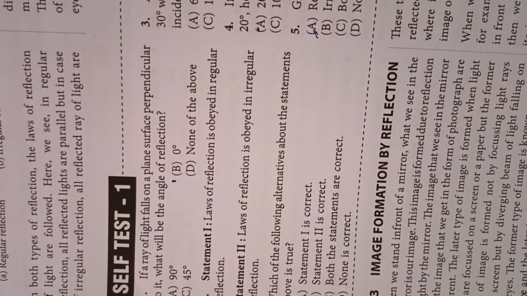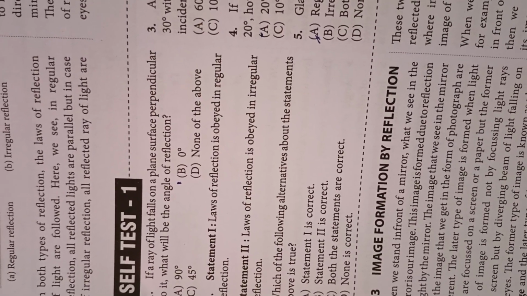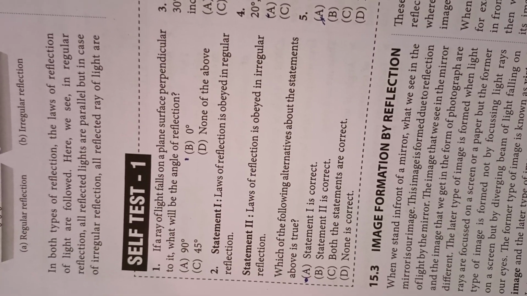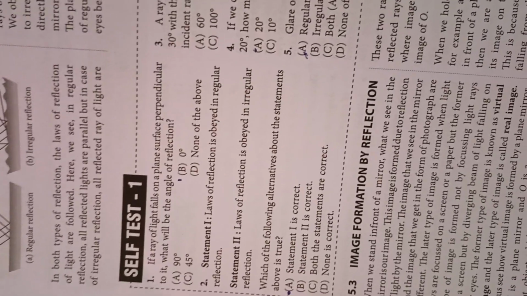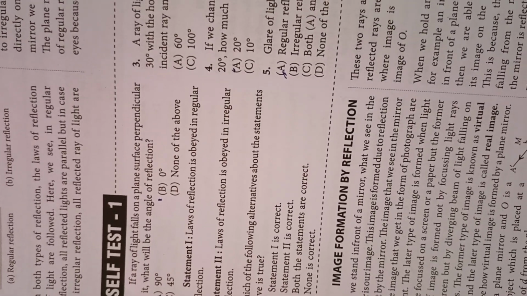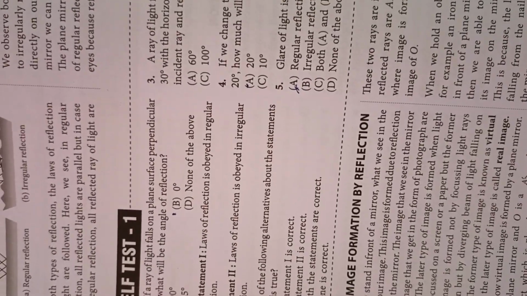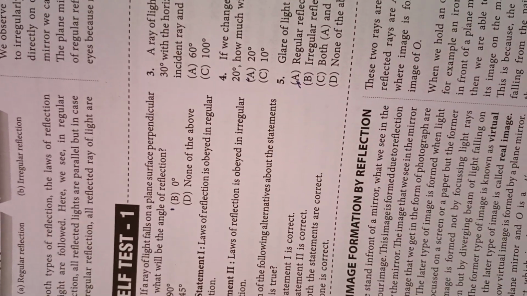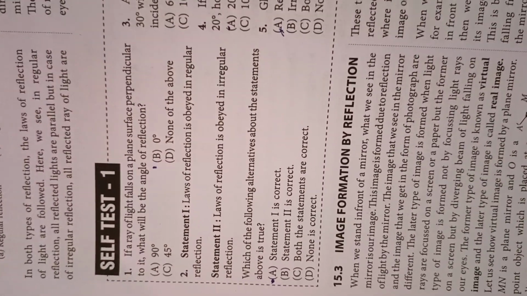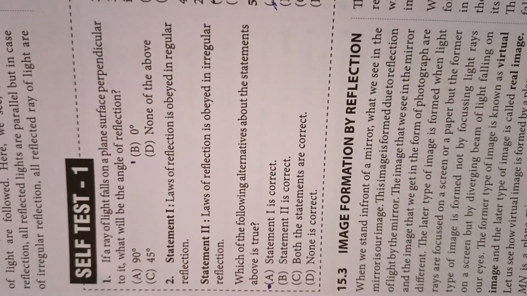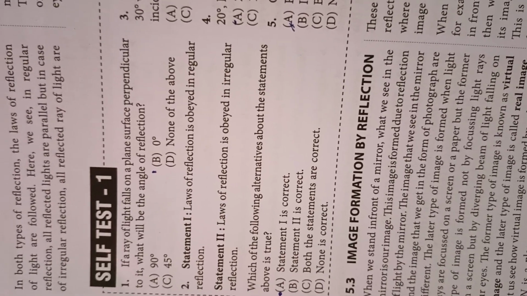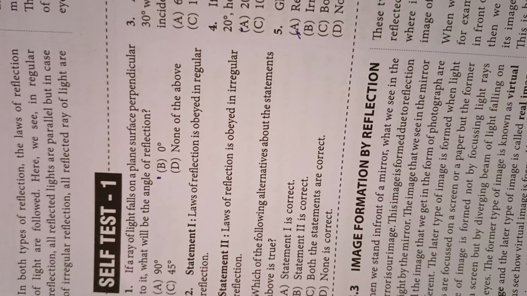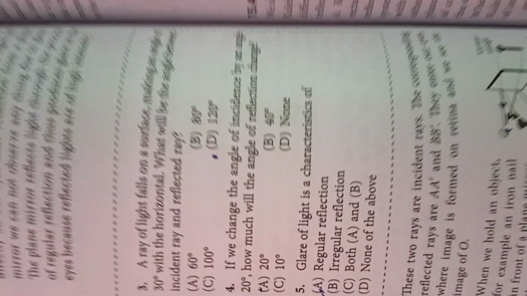Question number 2, C. Statement 1: laws of reflection are obeyed in regular reflection. Statement 2: laws of reflection are obeyed in irregular reflection. What we find in case of regular reflection is that when light falls on the surface parallelly, after reflection it is also reflected parallelly. So the angle of incidence is always equal to the angle of reflection. So the laws of reflection are obeyed in regular reflection. Statement 1 is correct.